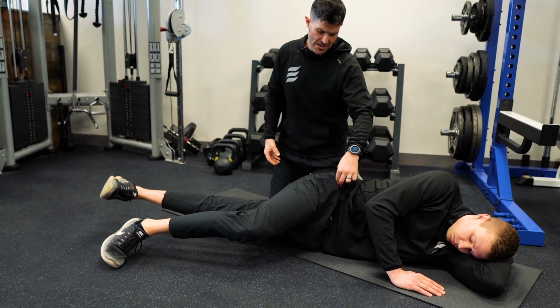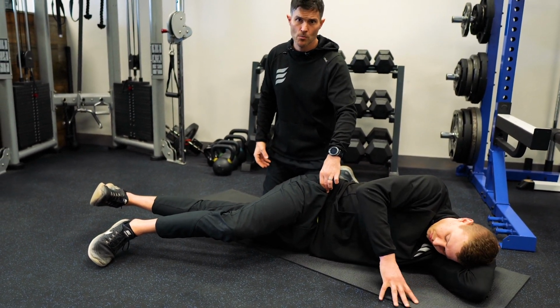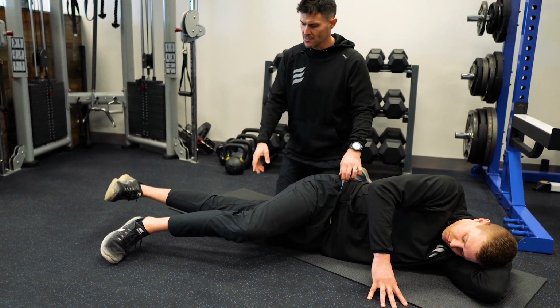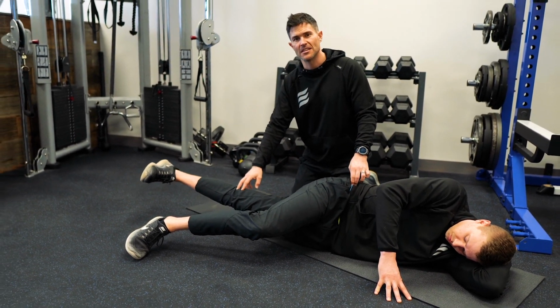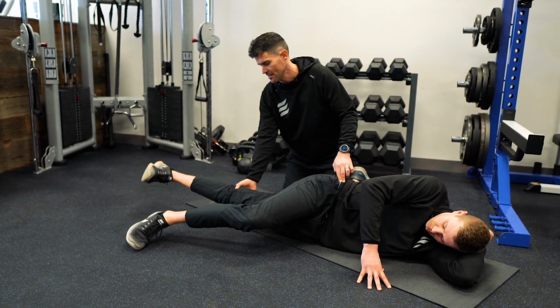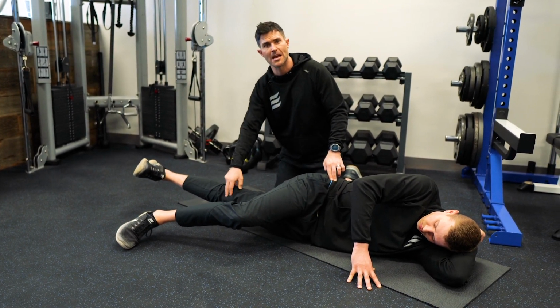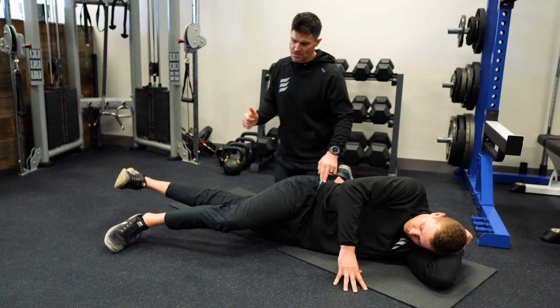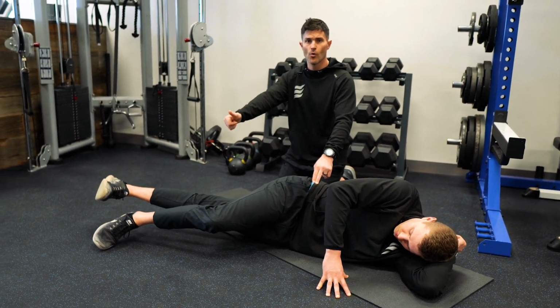So Ryan's getting his hips into a neutral position. He wants to make sure that his hip doesn't rotate forward too much or backward too much. He's locking his knee out on that left knee. He's keeping his foot flat to the ground and then rotating internally so that the kneecap actually goes towards the ceiling.